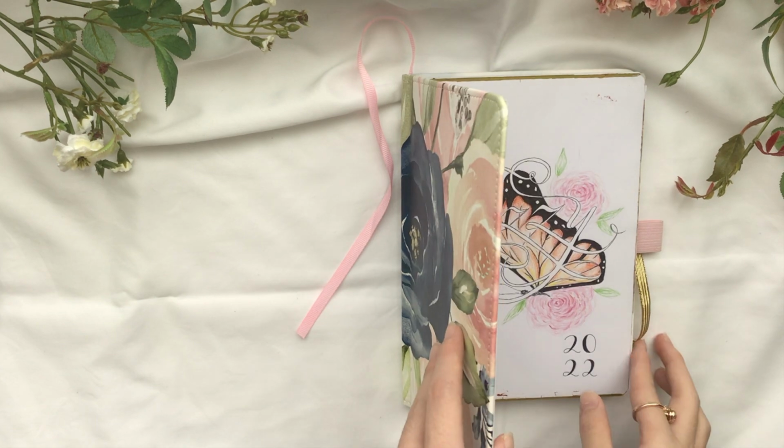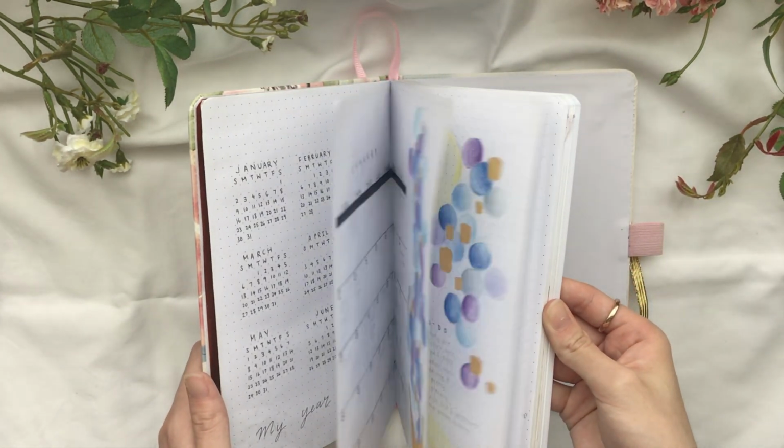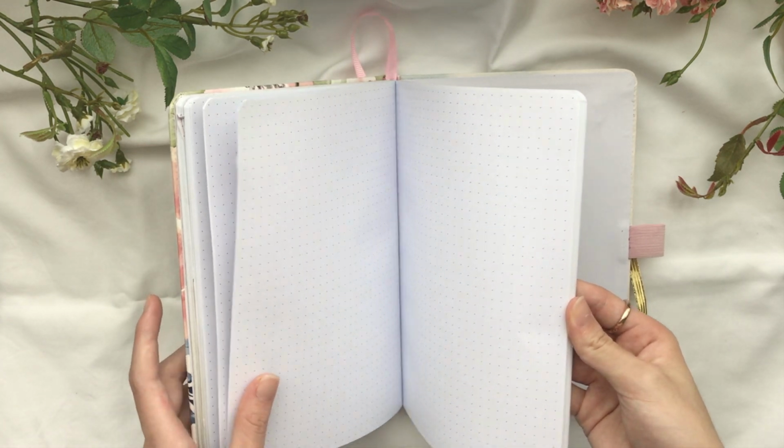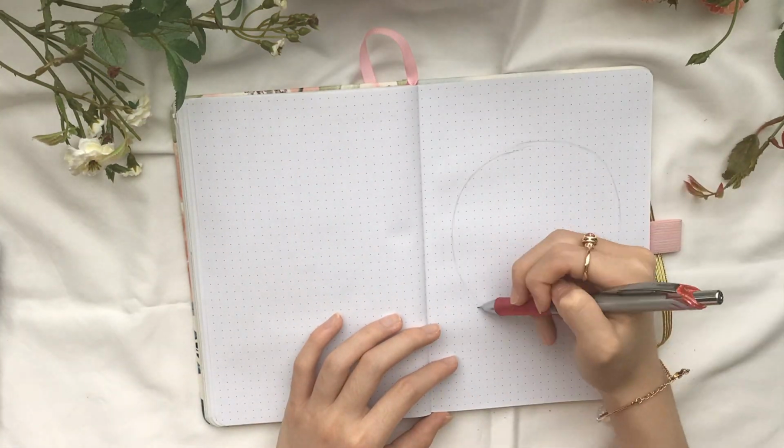Hello and welcome to my 2022 June bullet journal setup. As many of you know, my overall theme for this year is fairy tales, so I decided to go with the story Snow White since June always reminds me of fruits and flowers and sunshine.